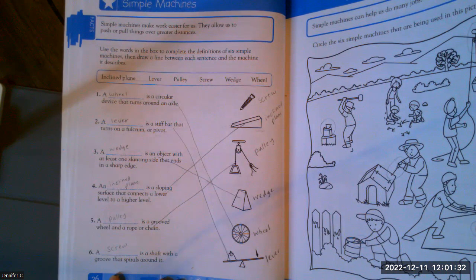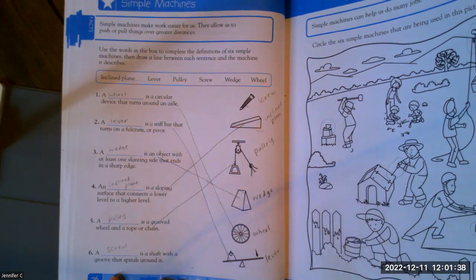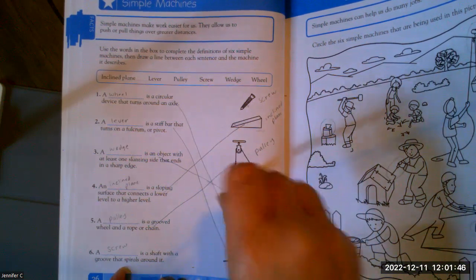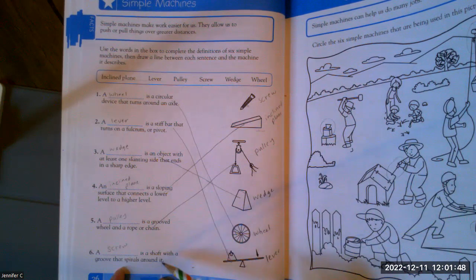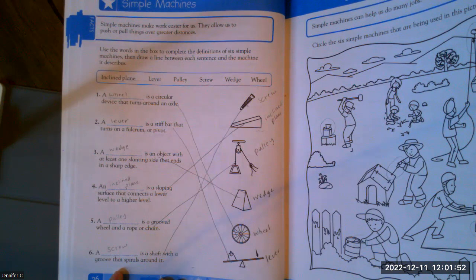Okay. Number 6, a screw. And they can come in many different sizes. A screw is a shaft with a groove that spirals around it. So all these little spirals, we can take a screwdriver, right? And we can make it go into the wood. Like that.